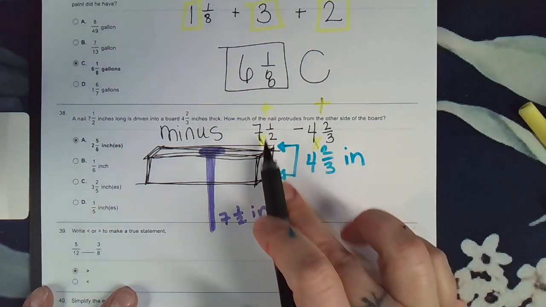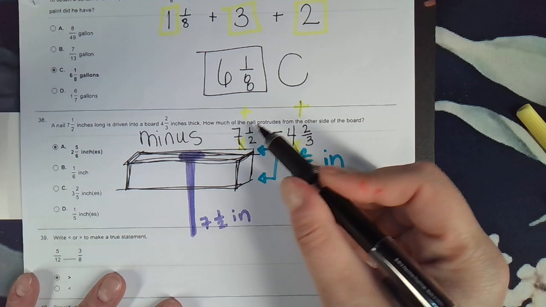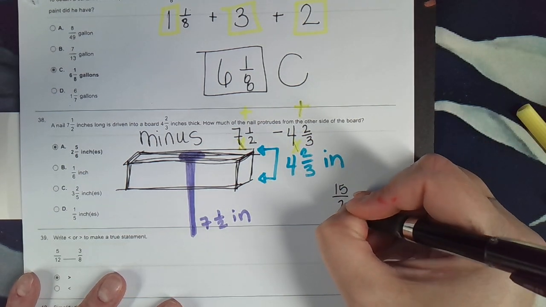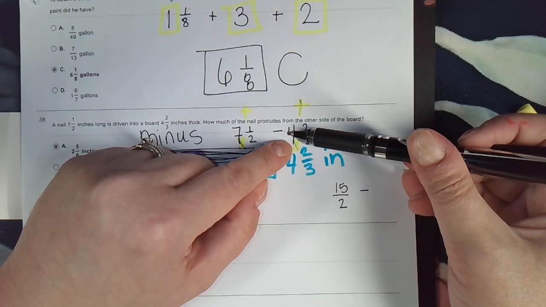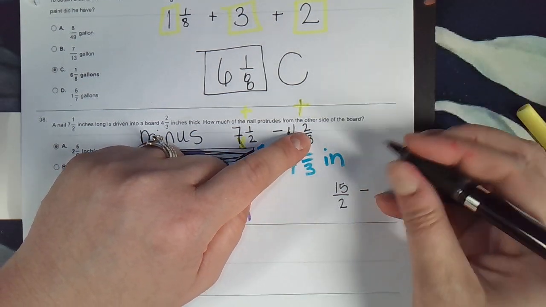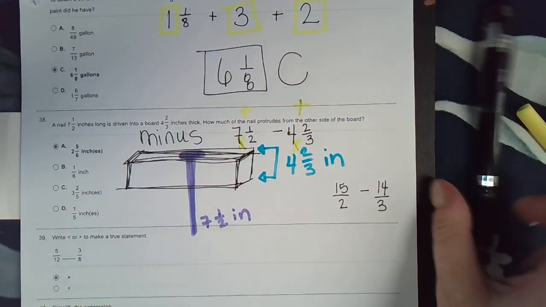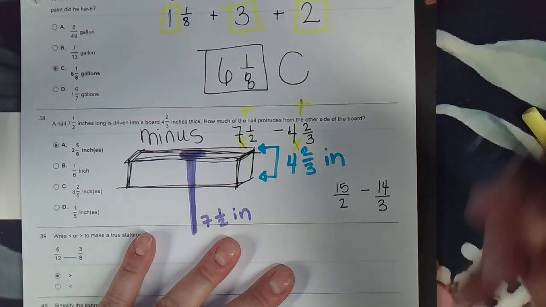All right, so this 7 1/2, we do 2 times 7, 14, plus the 1 on top, 15. So we have 15 over 2, minus, for the second one, we have 4 times 3 is 12, plus 2, 14 over 3. Okay, now we have to come up with an LCD.